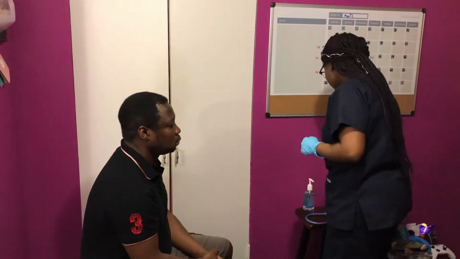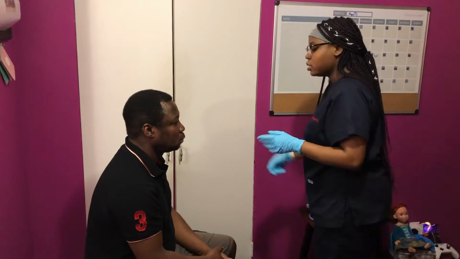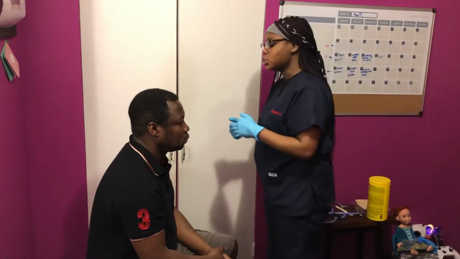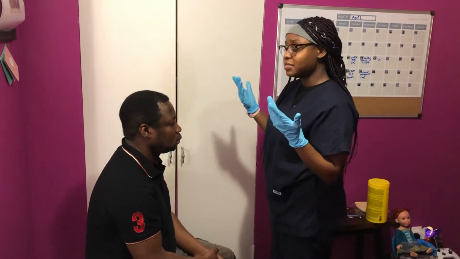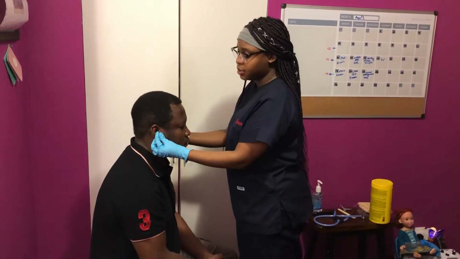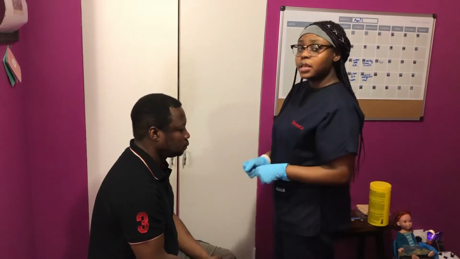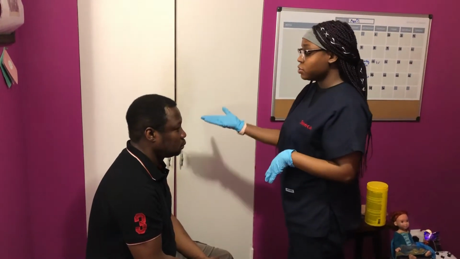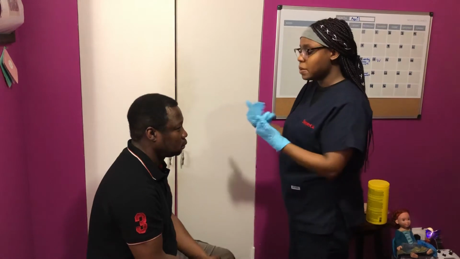We're now going to move on to inspecting the ears. So the ears are symmetrical and there's no discharge. I'm now going to palpate the tragus and auricle for any signs of tenderness. Is there any tenderness? No. Alright, again, any tenderness? No. Alright, perfect. Now we're going to move on to the whisper test. I'm going to whisper 3 words into each side of your ears. I'm going to ask you to repeat them back to me, okay?